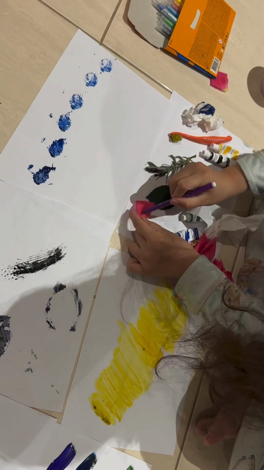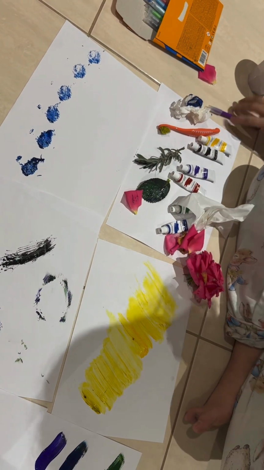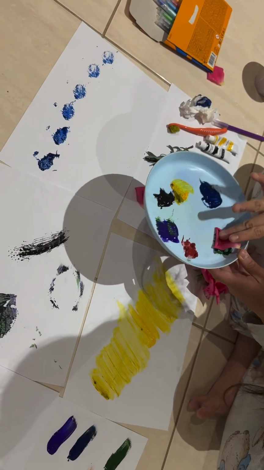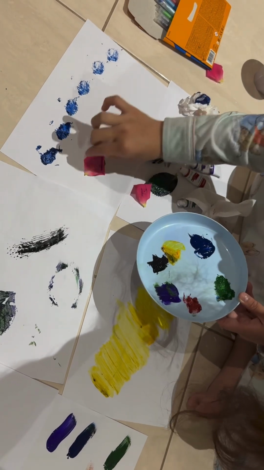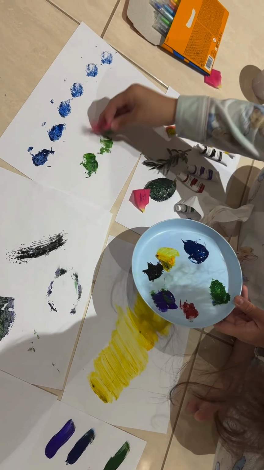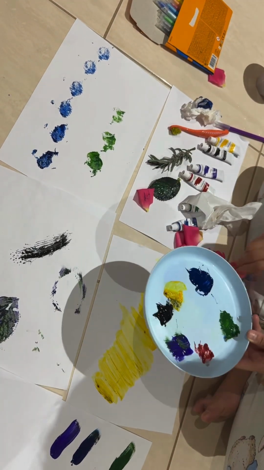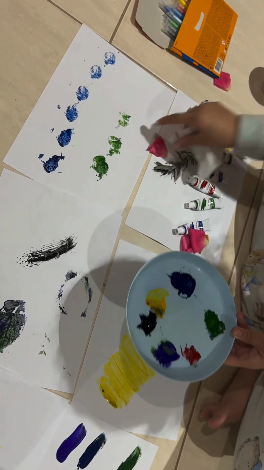In the next experiment, I used the color pen to paint on the flower petals. But unfortunately, they tore. Instead, I used the petal to paint on the paper, and it worked well. It goes with varying shades. So, I'm moving on with the next experiment.